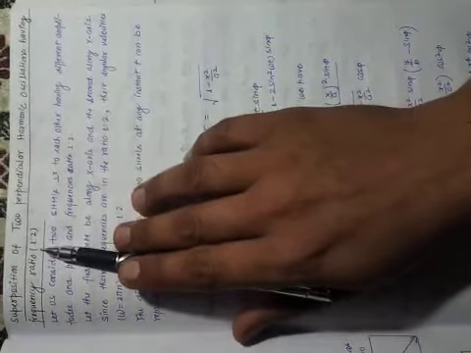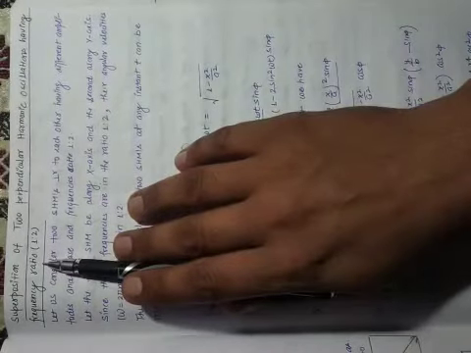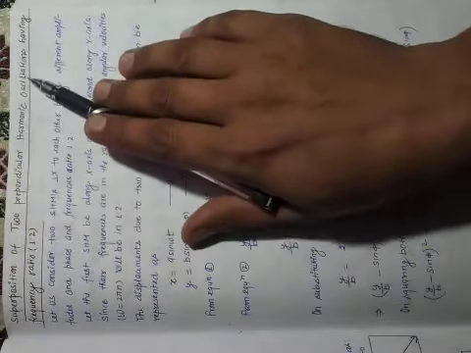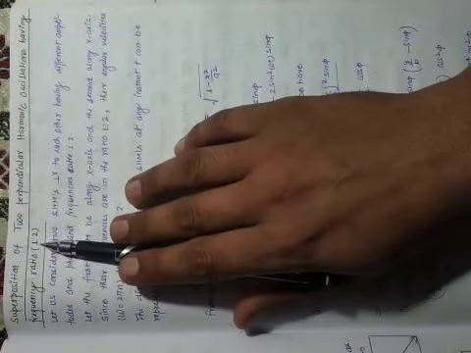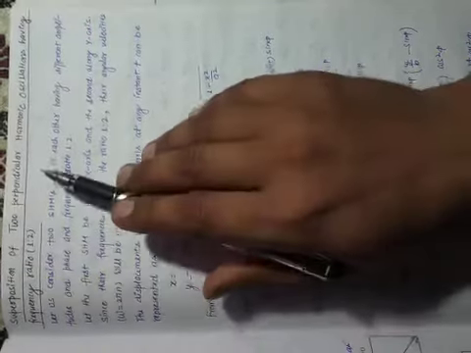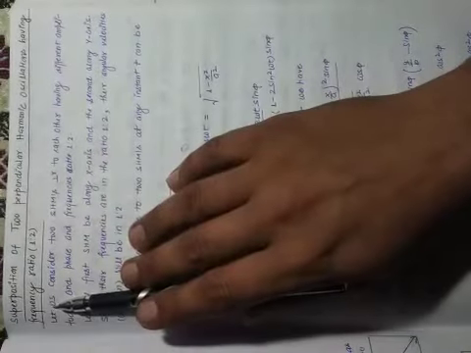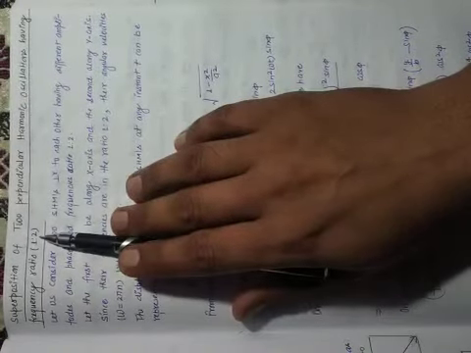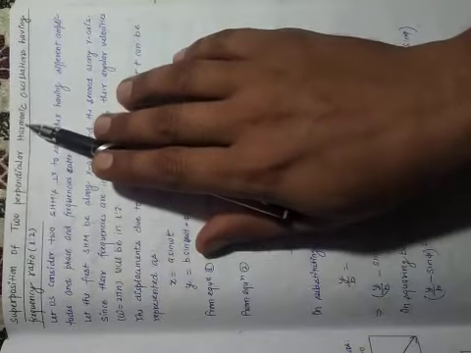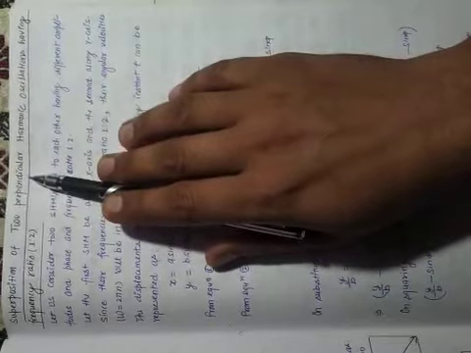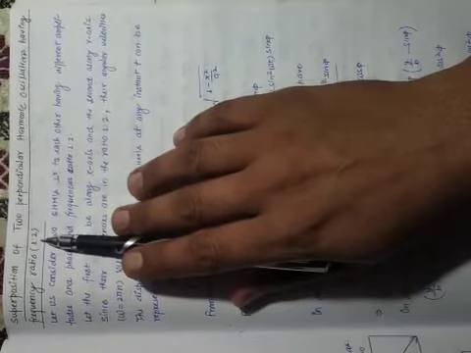Or you can say it the superposition of two perpendicular harmonic oscillations of different frequencies, because one harmonic oscillation has frequency, say n, and the other harmonic oscillation, which is perpendicular to the first, has frequency, say 2n. That is, the frequency ratio between the two harmonic oscillations which are perpendicular to each other is different. That is, they have different frequencies.